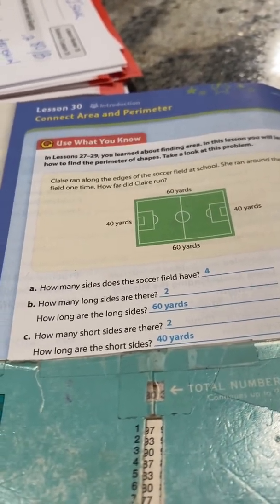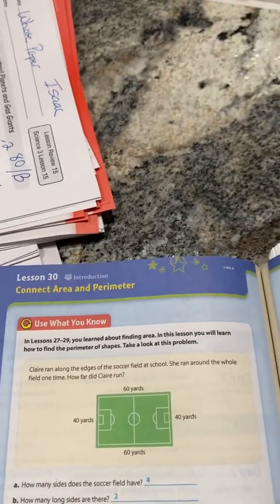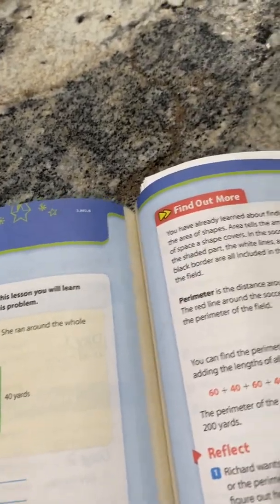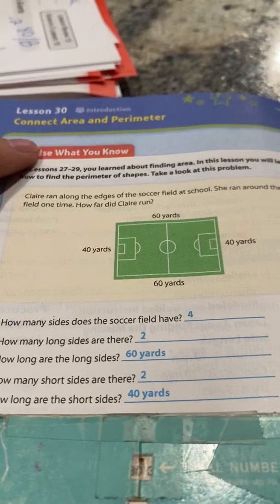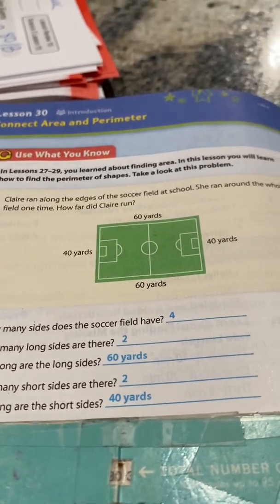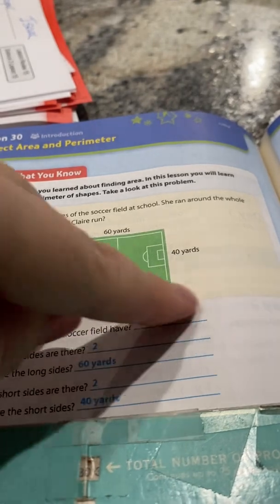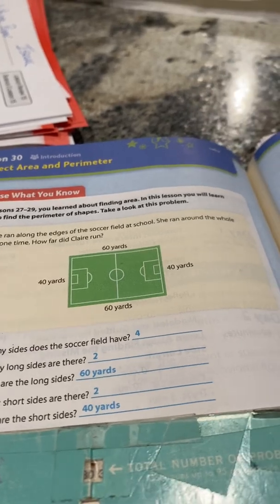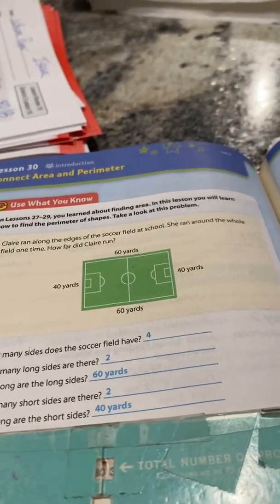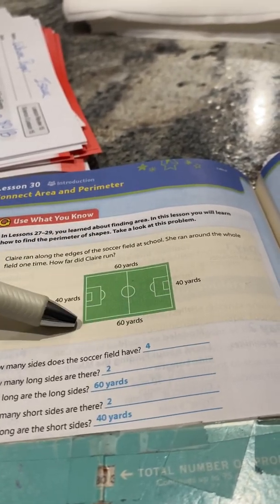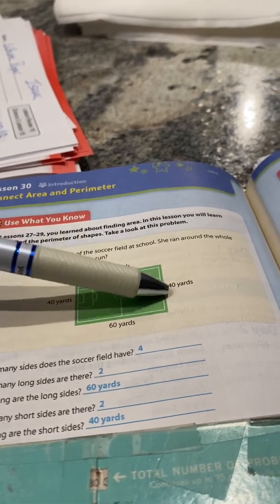All right, letter D asks, explain how you could use these numbers to figure out how far Claire ran. Okay, so let's go back up. It said Claire ran along the edges. So she's not running inside the soccer field. She's going around the edges, which means she's going around the whole entire field. So if I wanted to find out how far she ran, I'm going to need to do the same thing that she did. I'm going to need to start and go around all 4 sides. So to do that, I'm going to add up all 4 sides.